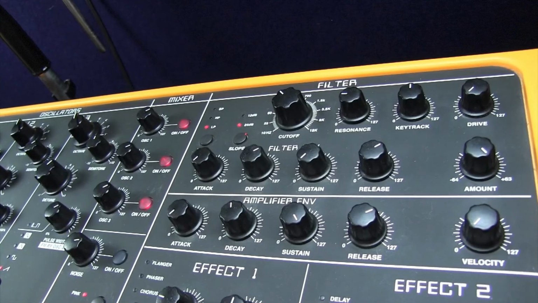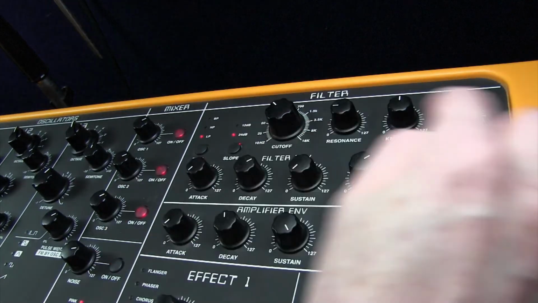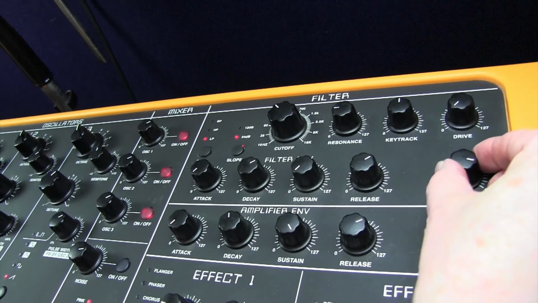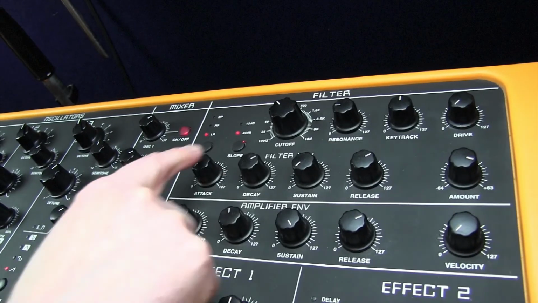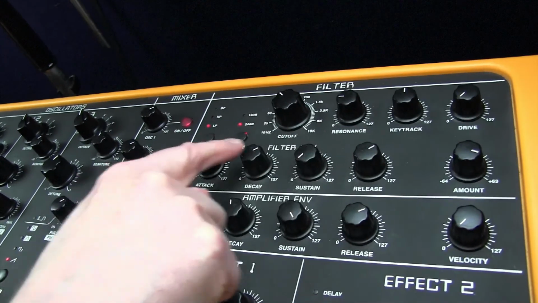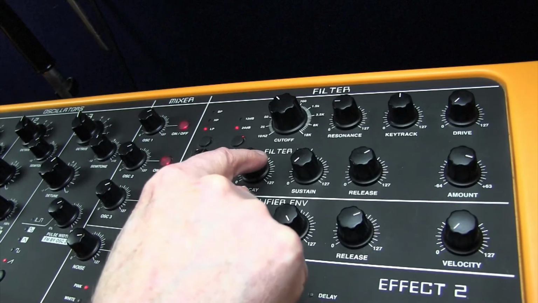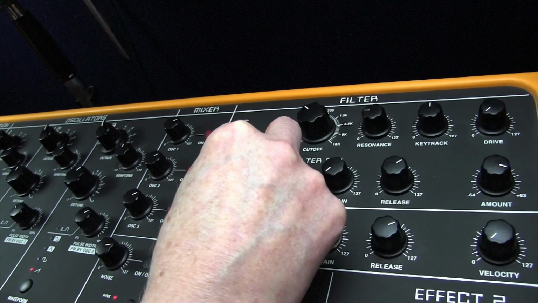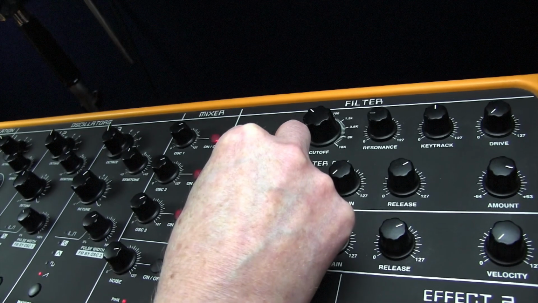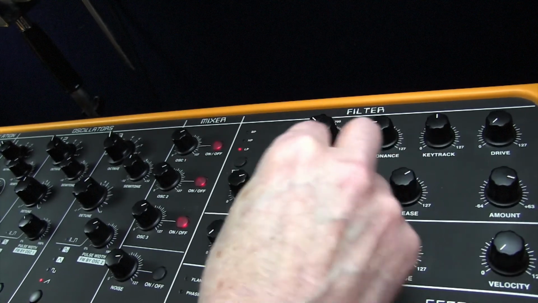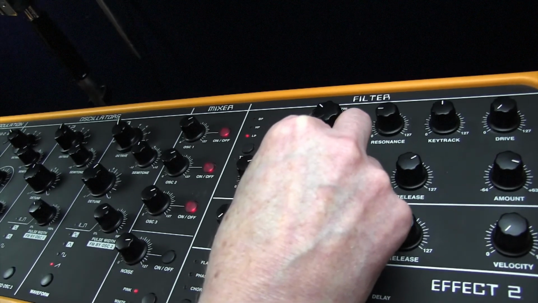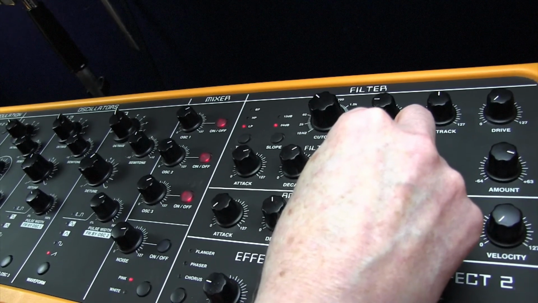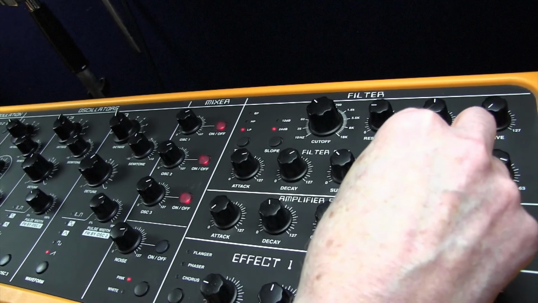But of course, the amount that we're going to use, the filter envelope amount, is 56. So that brings up the filter a little bit according to the things we've got on here. So to set that up, we've got attack 93. Decay 84. Sustain 43. And release 94.